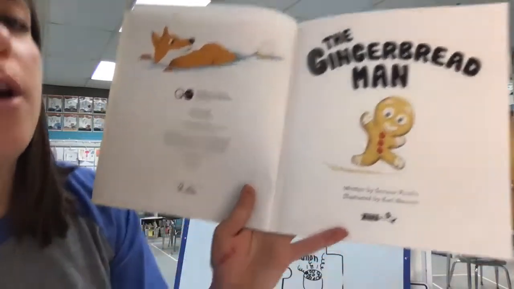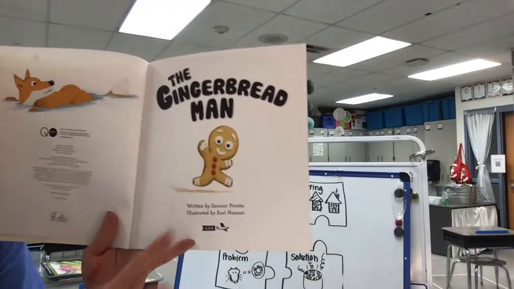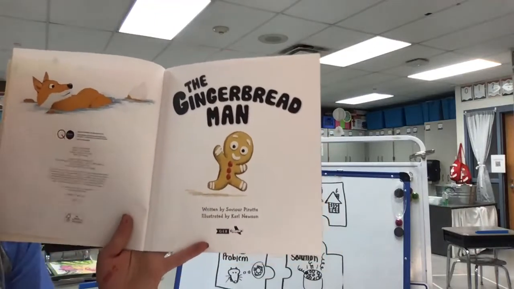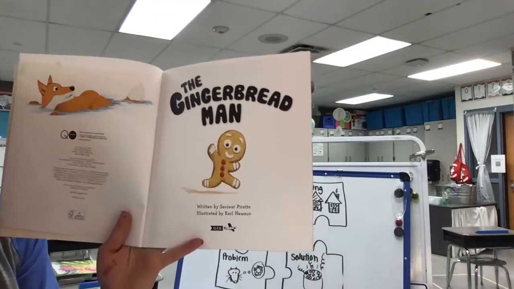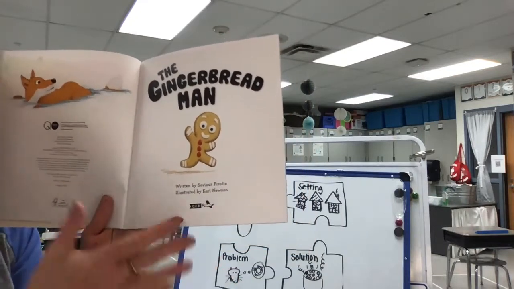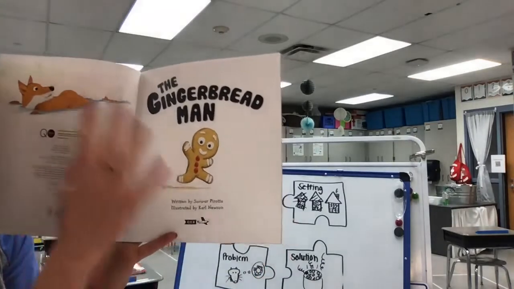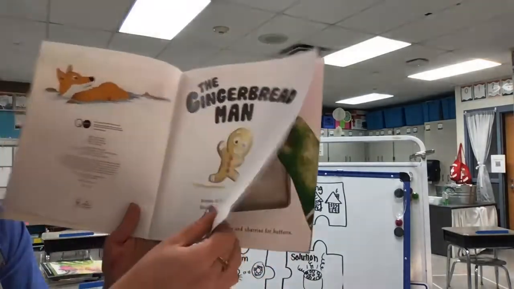Here is our title page, The Gingerbread Man. I see the gingerbread man and a fox. Now, I can make a connection to this story because I've read it before, but I also can make a connection to the 3 little pigs. If I haven't read it before, I can see, oh, there's a happy character, and then there's a character that might be up to something.